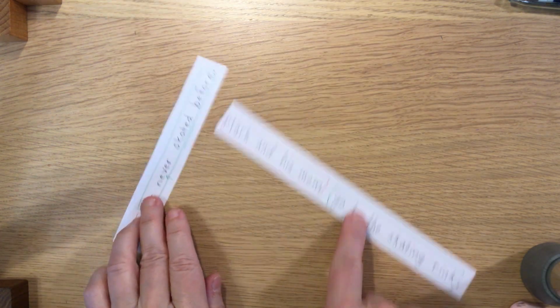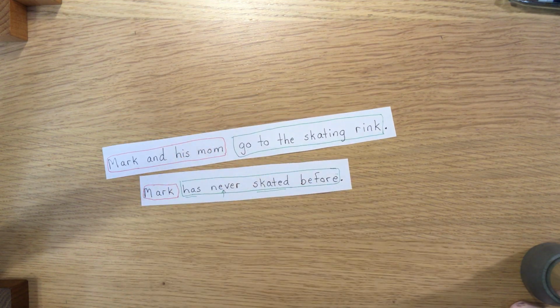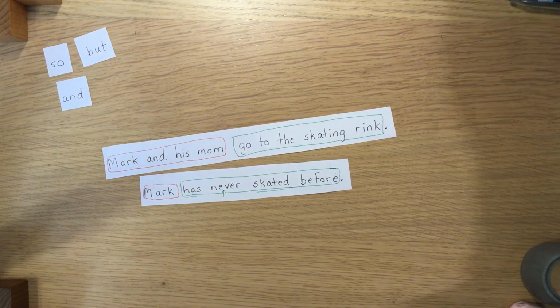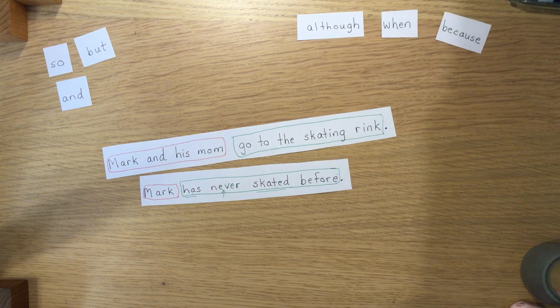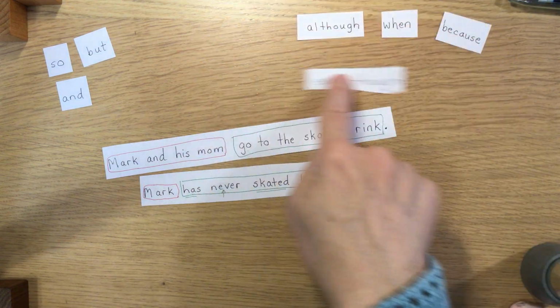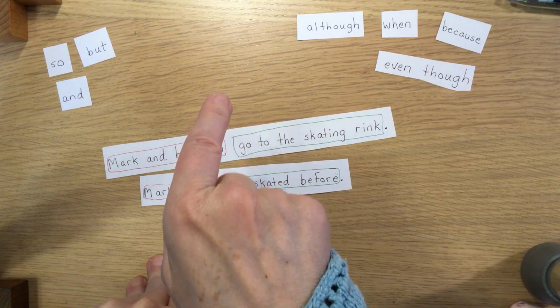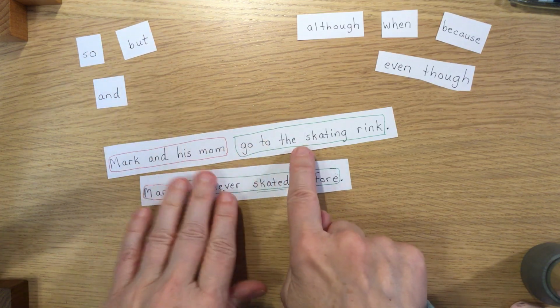So I can combine these two sentences in a couple different ways. I'm going to show you some of the glue that I can use. One kind over here are these words, and one kind over here are these words. Let's see if we can see all of those. Okay.